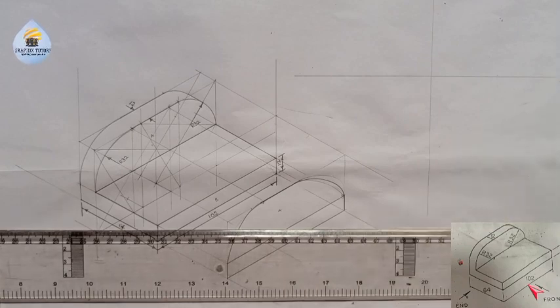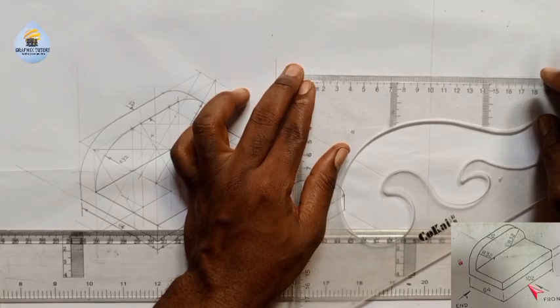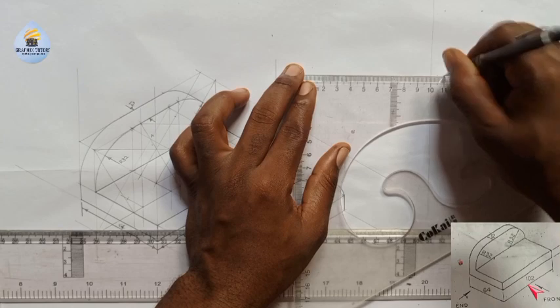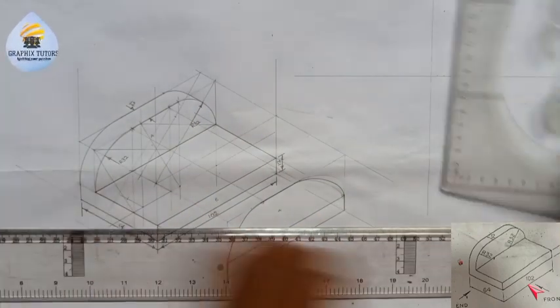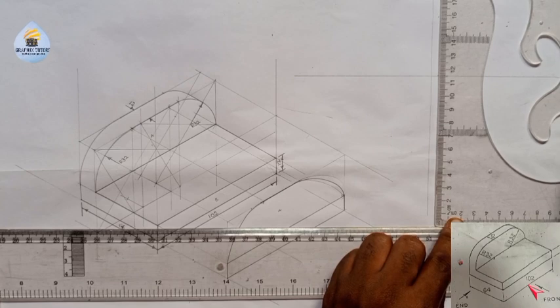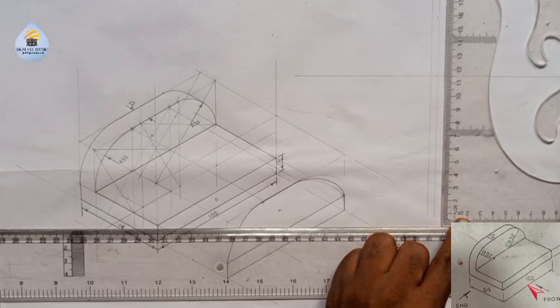So I will measure this, then to this side and to this side. That is where I'm going to draw the vertical line this way and also this way.